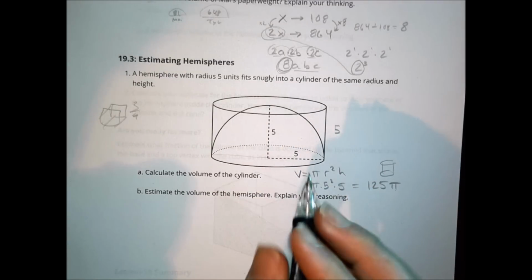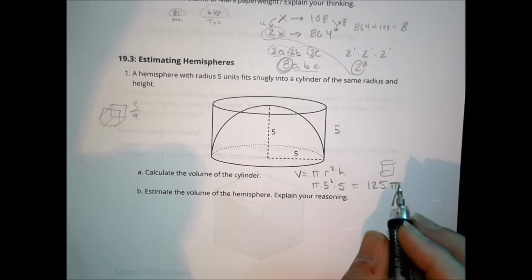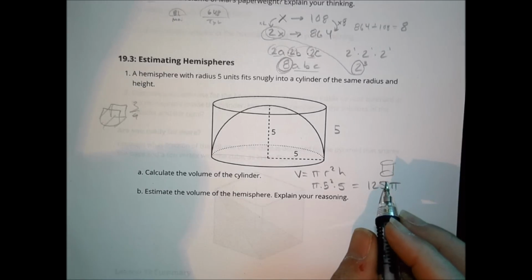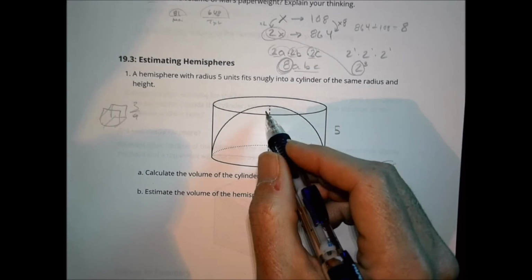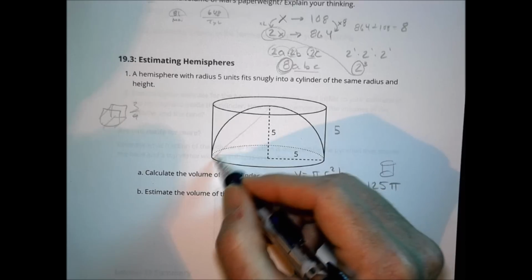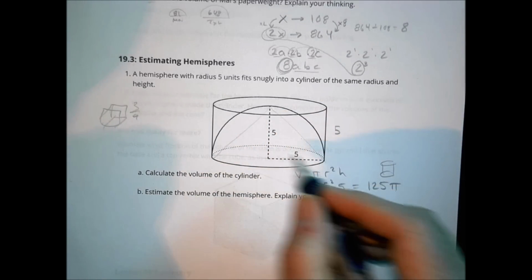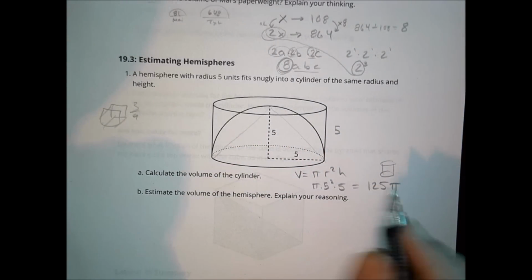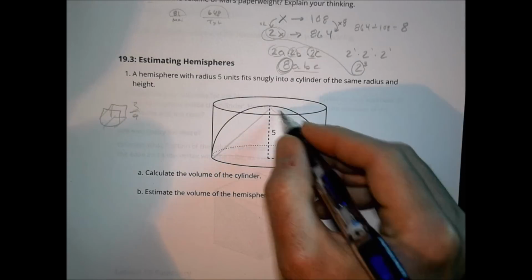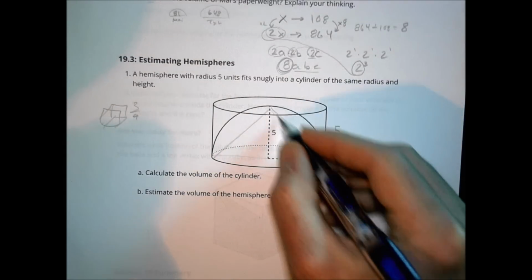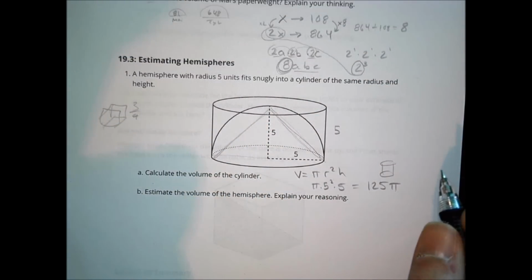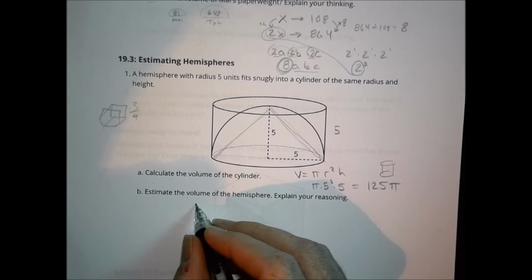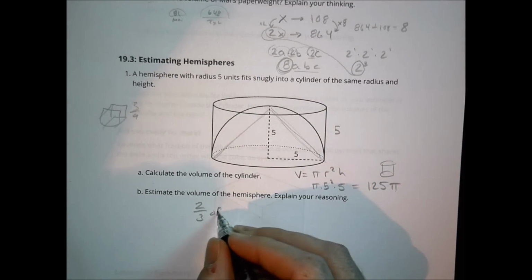So I know that if this is 125 pi, a cone, and we'll talk about cones in a bit, also fits inside of there, and a cone is about 1/3, right? Well, the hemisphere is larger than a cone, so it needs to be greater than 1/3. So let's just say that it was maybe 2/3 of the cylinder.